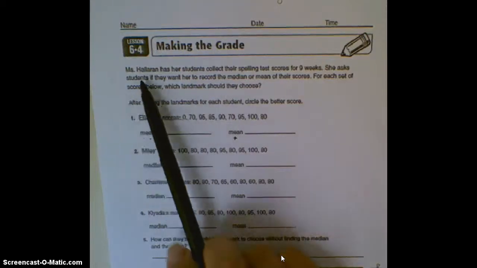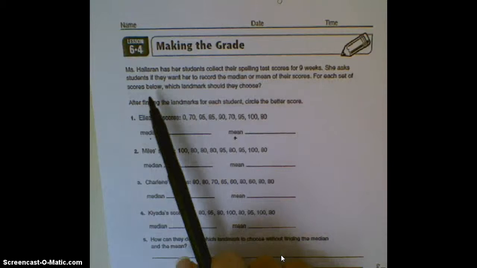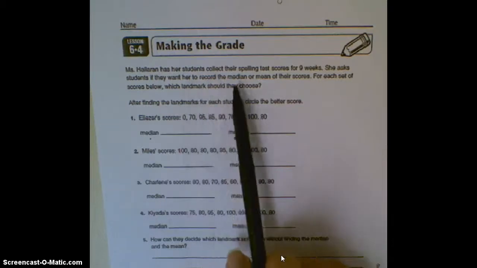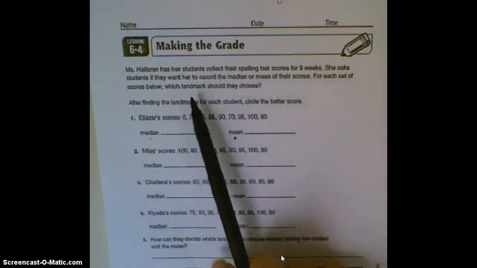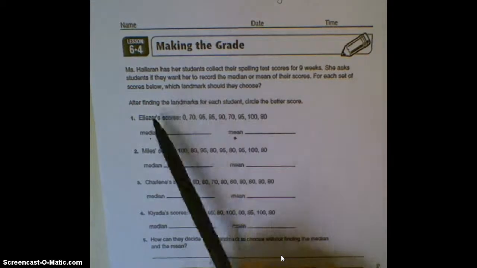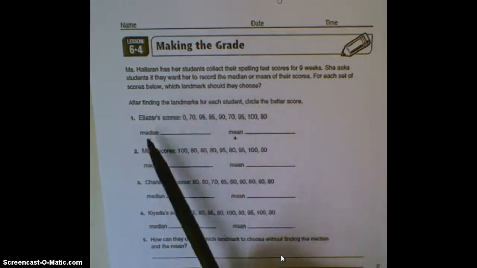So here we go. Mrs. Holleran has her students collect their spelling test scores for 9 weeks. She asks students if they want her to record the median or the mean of their scores. For each set of scores below, what is the landmark that they should use? After finding the landmark for each student, circle the better score.